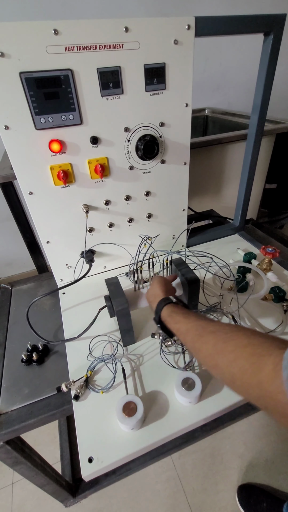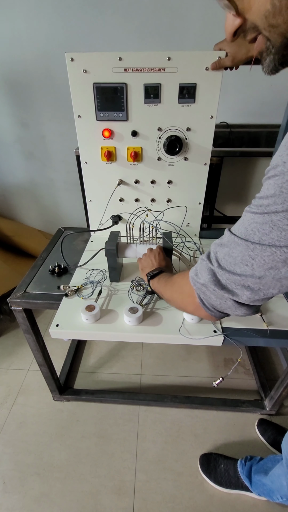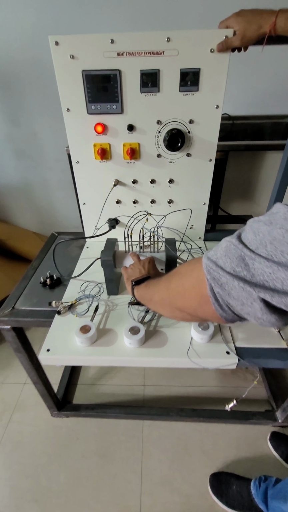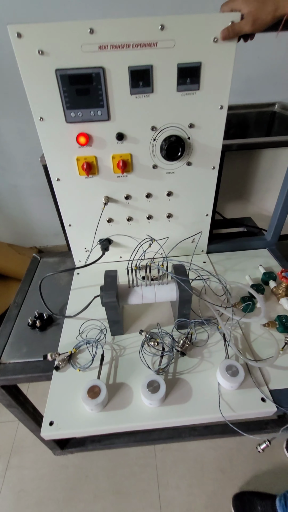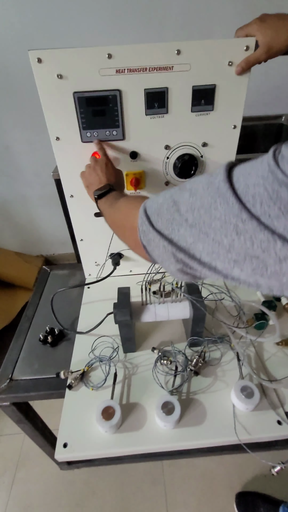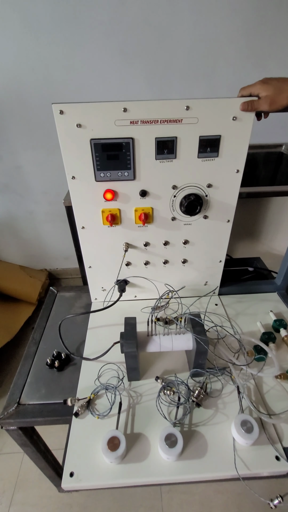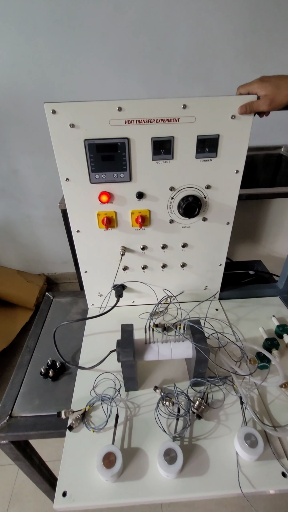We will wait for the steady state. After some time, when the values of the temperature sensors are not changing, we can assume that the steady state is reached. Then we have to note down all 8 temperatures with the help of this temperature indicator, and formulate them into the formula and find out the thermal conductivity of the metal used.